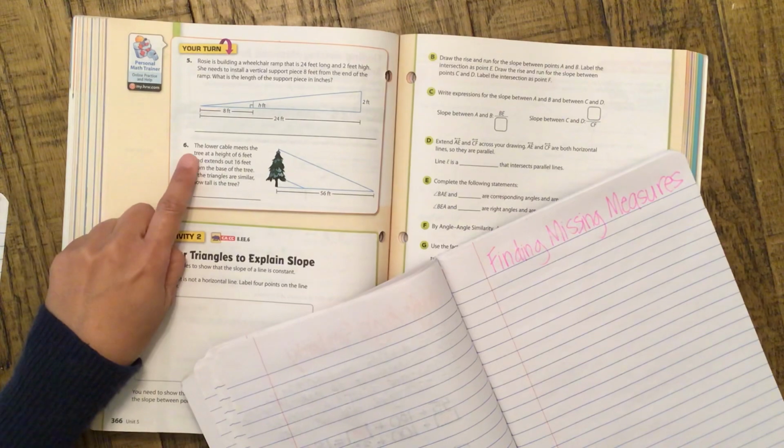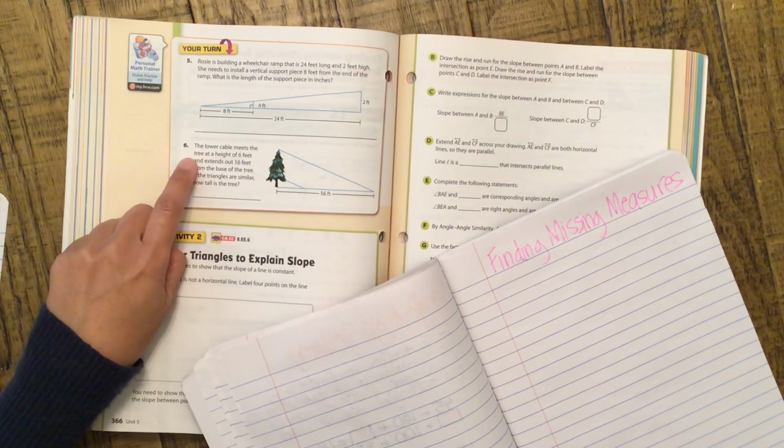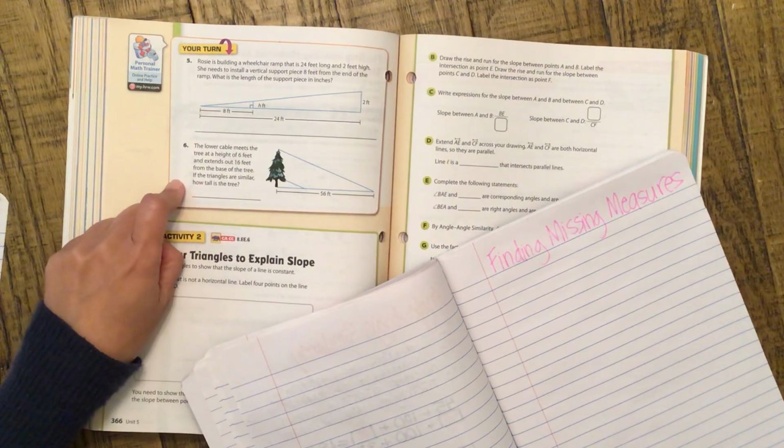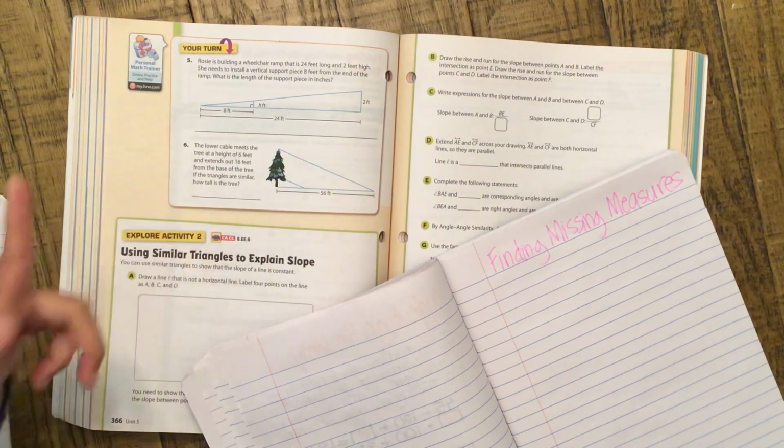I am going to read the problem to you. Question number 6. The lower cable meets the tree at a height of 6 feet and extends out 16 feet from the base of the tree. If the triangles are similar, how long is this tree? Excuse me, how tall is this tree?